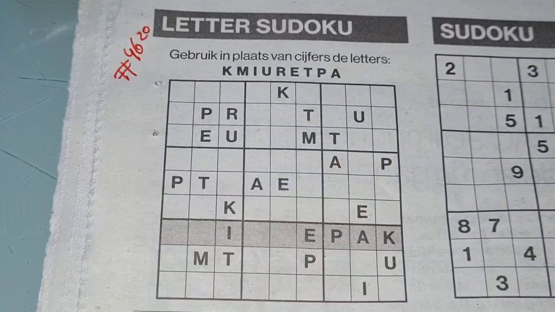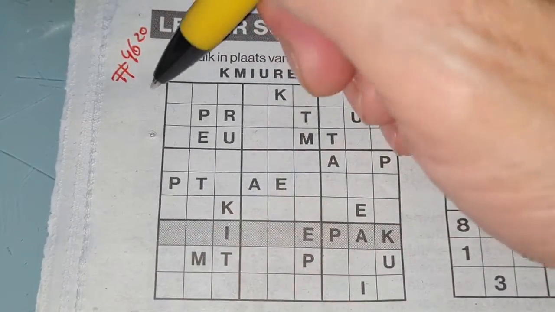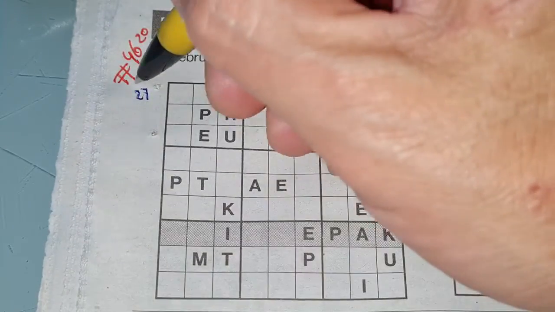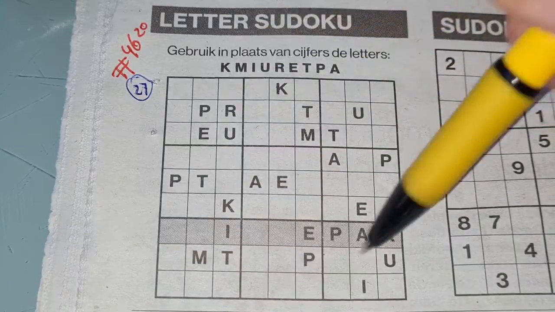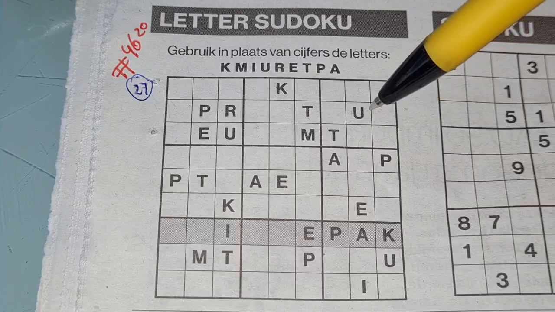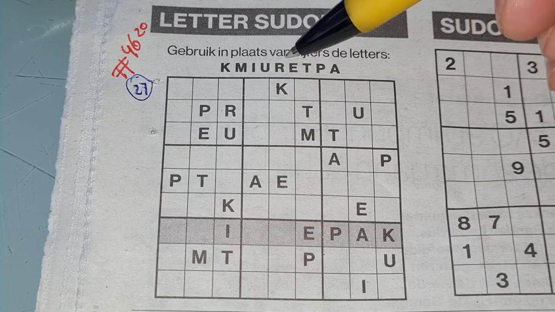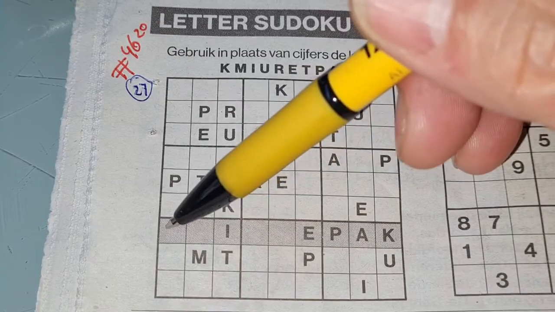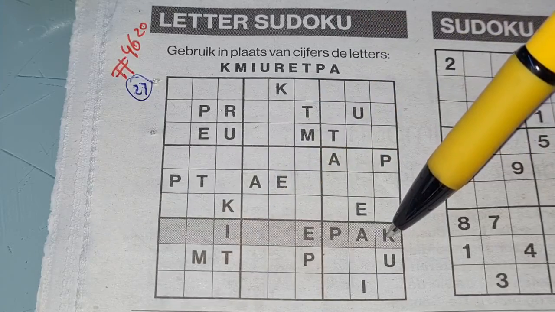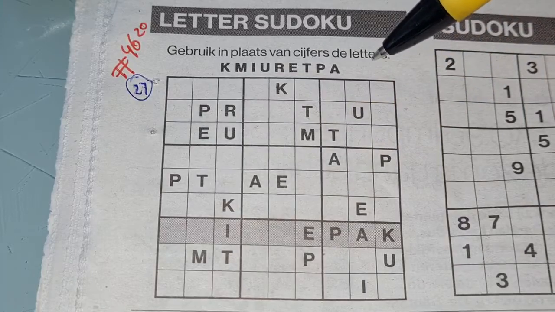Before I start, I always count the printed digits. In this case, no digits, but letters: 27 printed letters. The letters that we can use are the K, the M, the I, the U, the R, the E, the T, the P, and the A. The goal is to solve this word in this row. It's a Dutch word. I will translate it later in English.